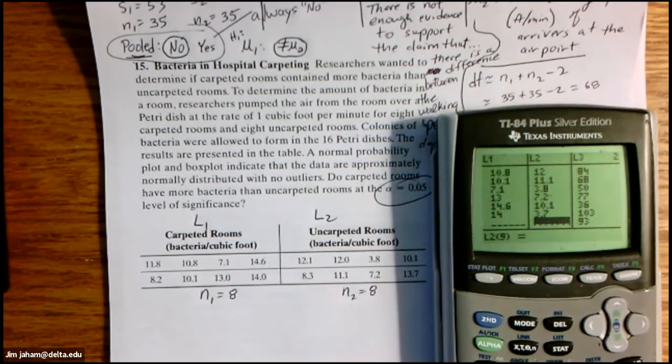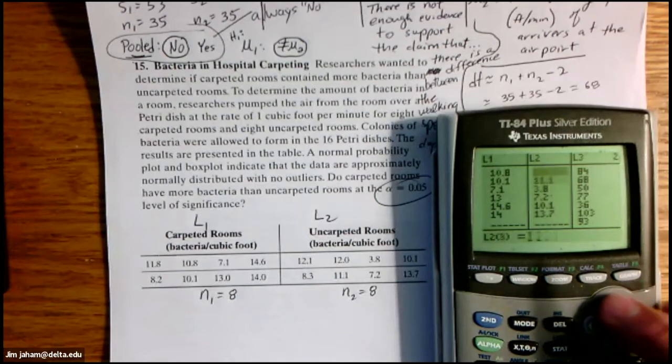Now, there's no requirement here that the sample sizes have to be the same for the two rooms. You know, we could have 10 uncarpeted rooms if we wanted. It just so works out that that's how they conducted this test. All right, so I can see I already have an error, 13.7 there. You should probably make sure that you don't have any obvious errors in the data.